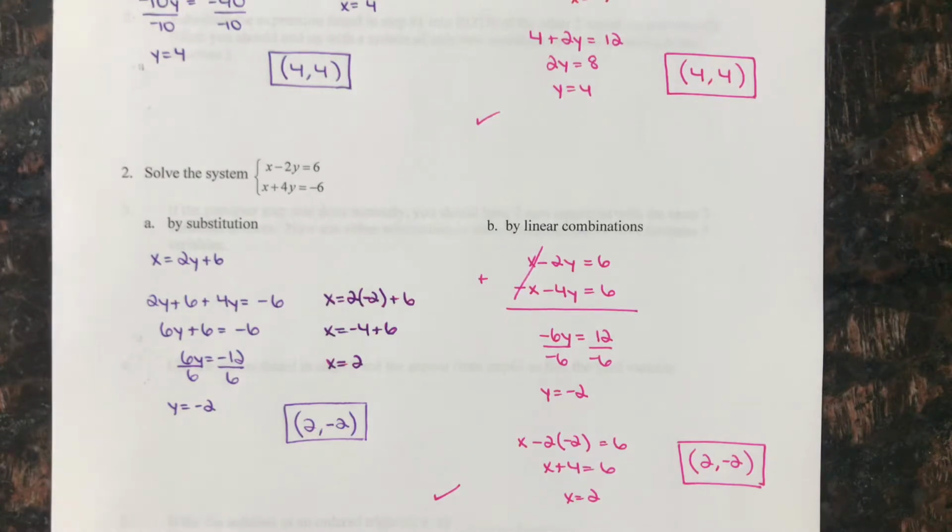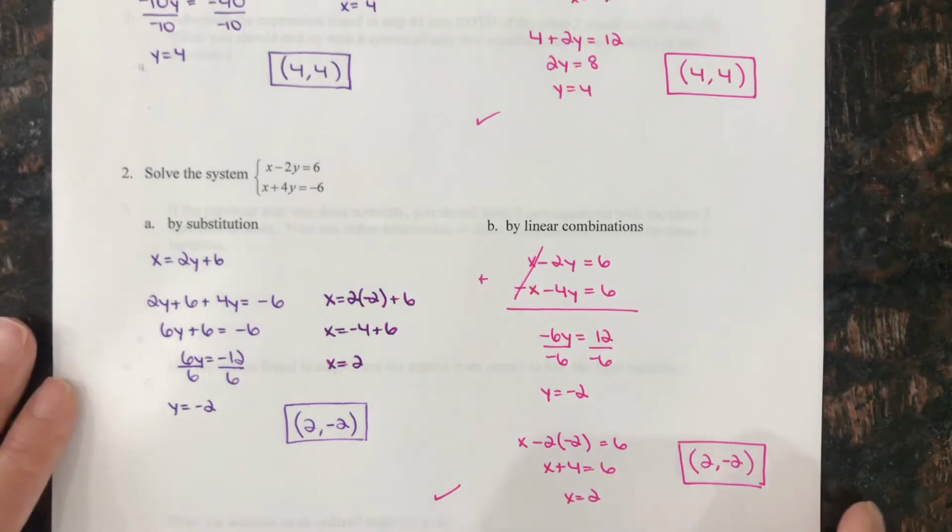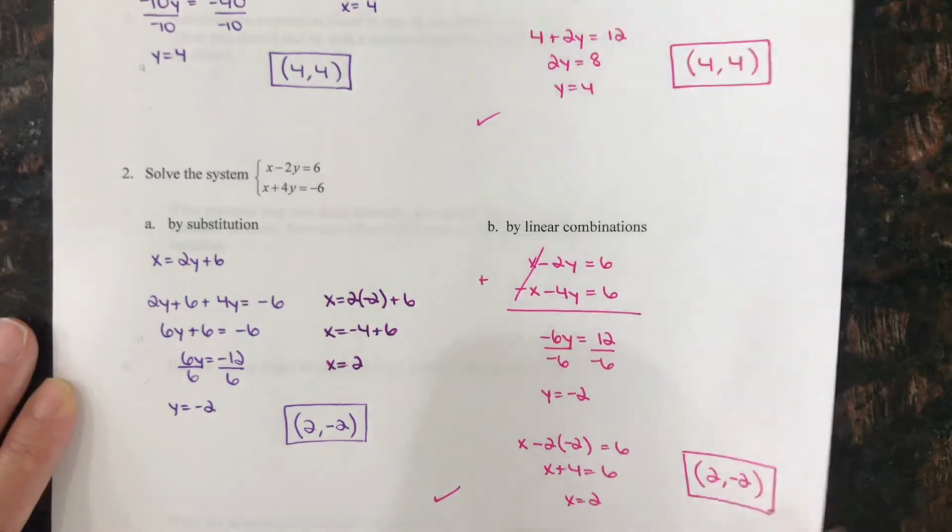Now, depending on how the initial equation is set up, it might be easier for you to use elimination, it might be easier for you to use substitution. It doesn't really matter which method you use as long as you get to the right answer. So at this point, we're going to jump to the next page.